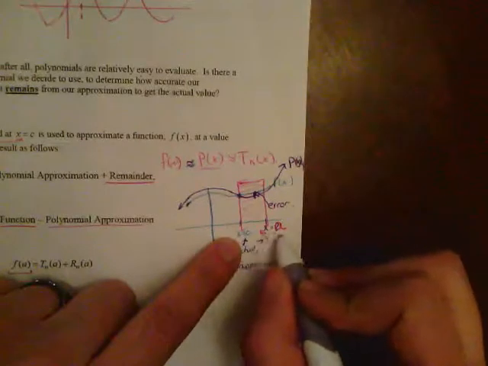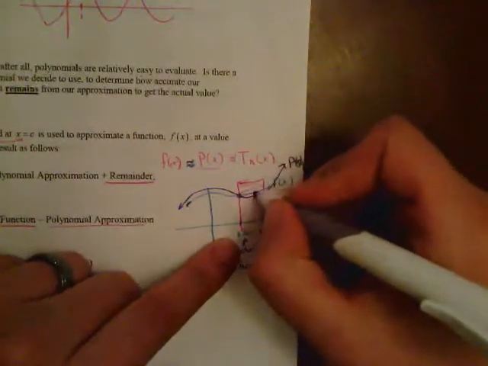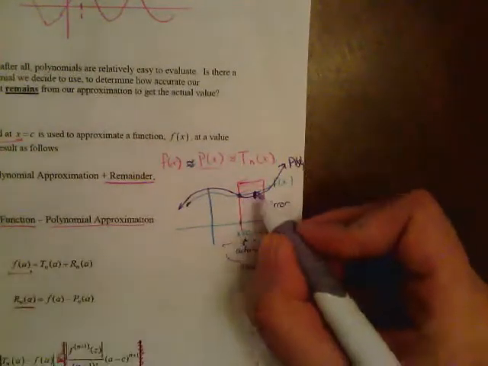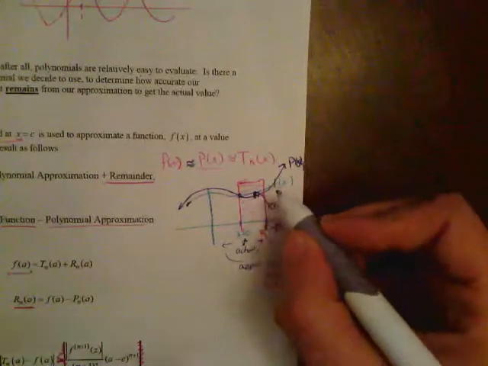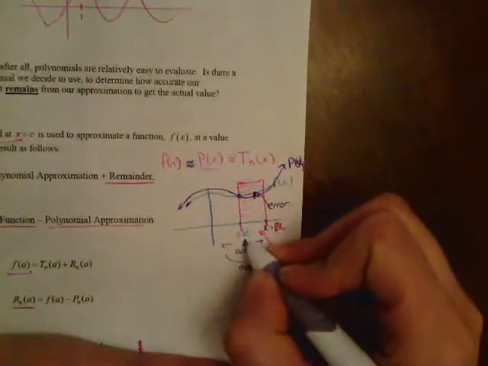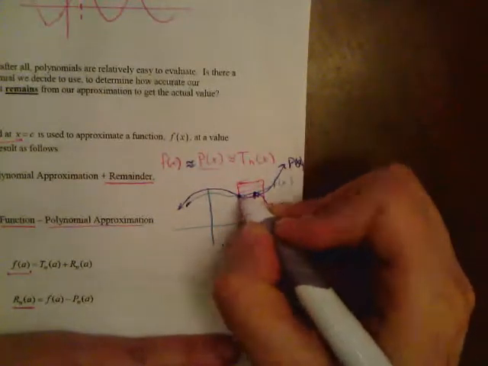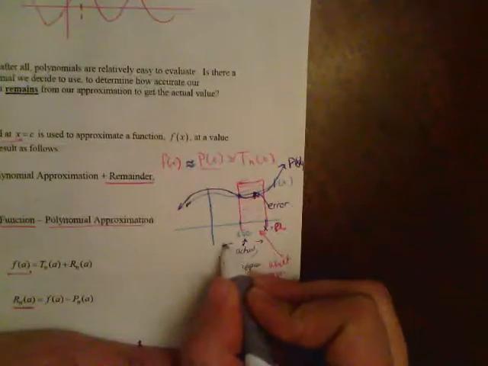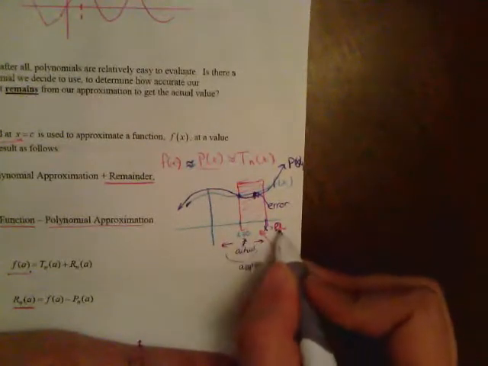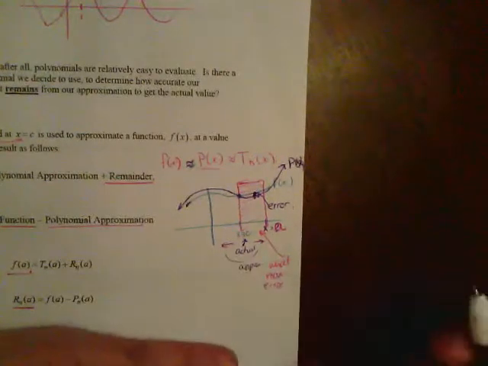So let's say x equals a. Between our actual function and our Taylor polynomial, there's a little error. At the center it's not an approximation, it's an actual answer because they cross perfectly. But any value to the left or to the right of the center, so let's say a or negative a, is going to be an approximation.